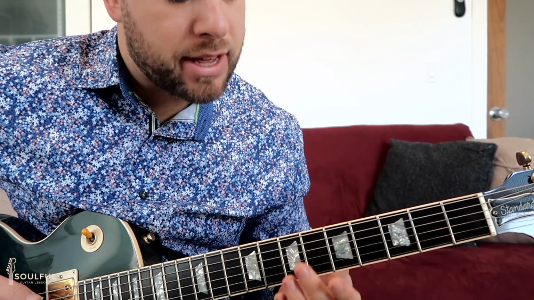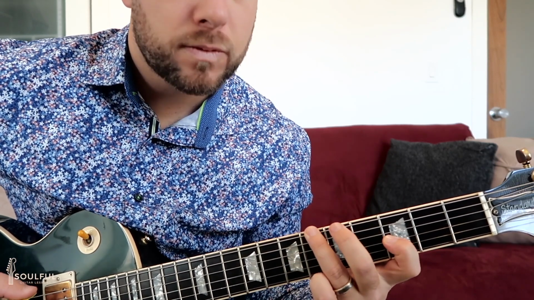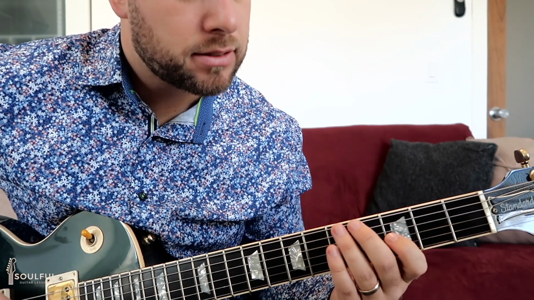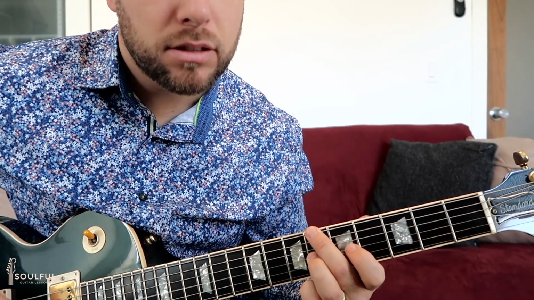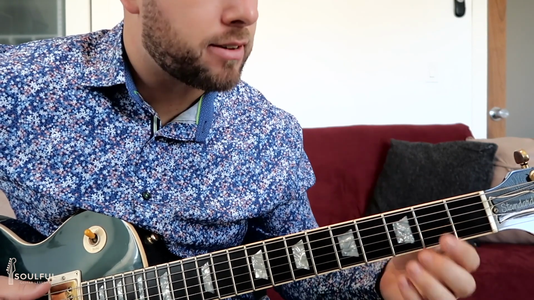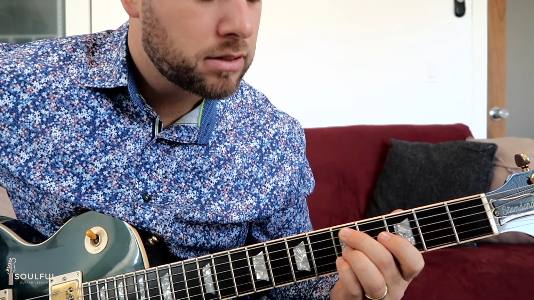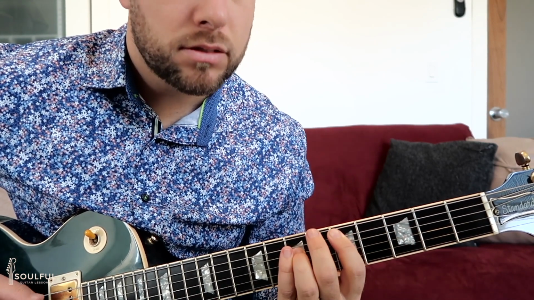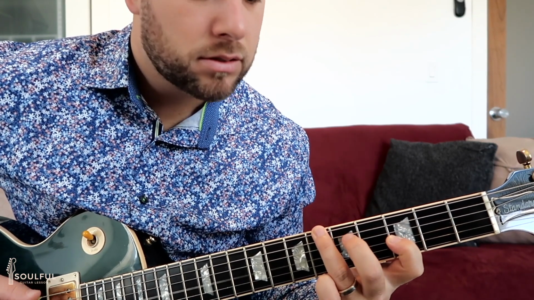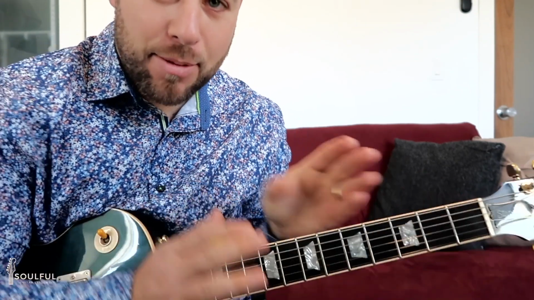Our next chord is a B flat major 7, but we're just gonna play the root and the melody. And then our next chord is a B flat minor 6. All right, so let's play this all together now. It's starting to come together, right?